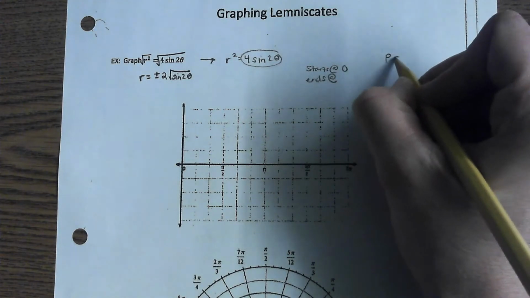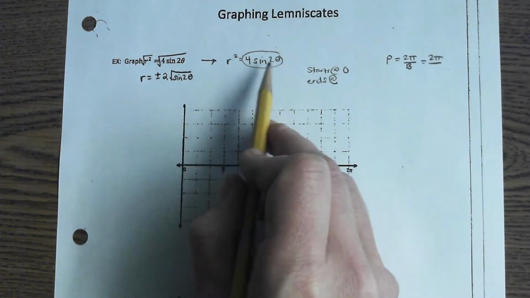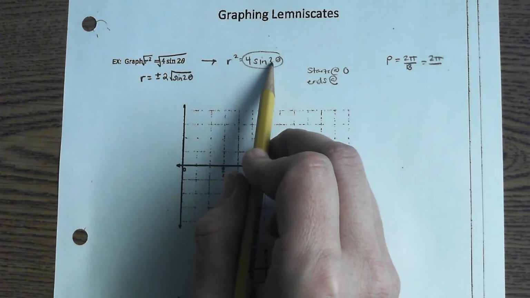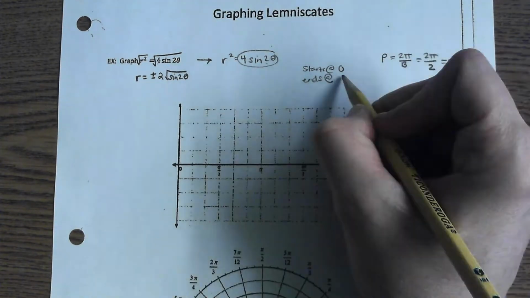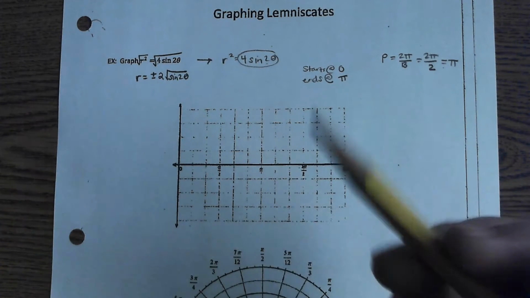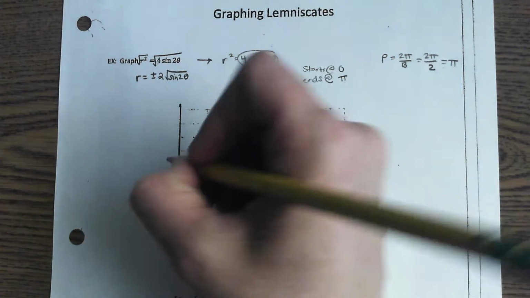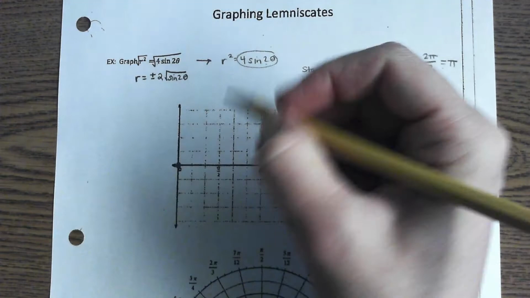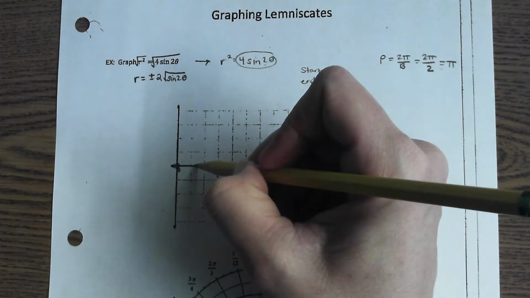The period is 2 pi over b, and we have a b of 2 here, yes? So the period is now pi, so it ends at pi. So a sine curve with an amplitude of 4 starts at 0, ends at pi. Amplitude of 4.